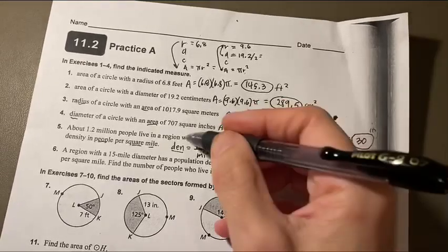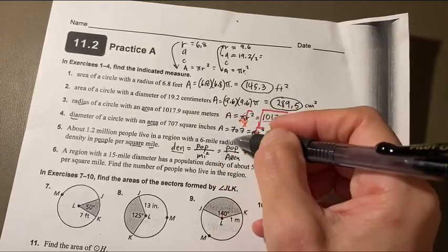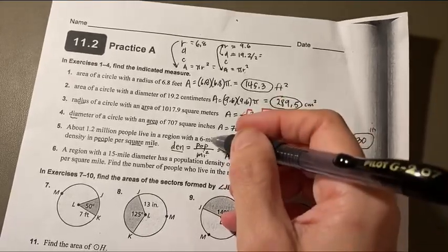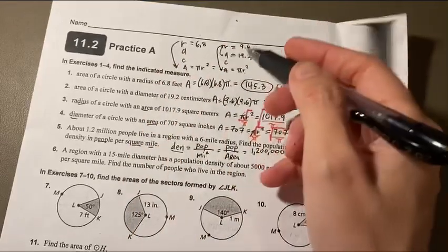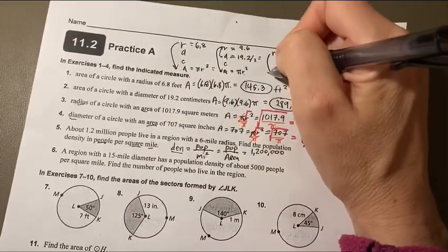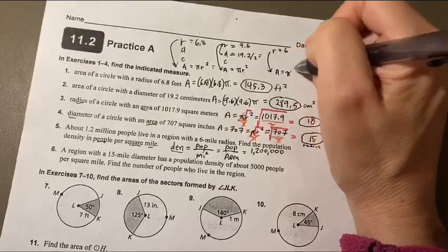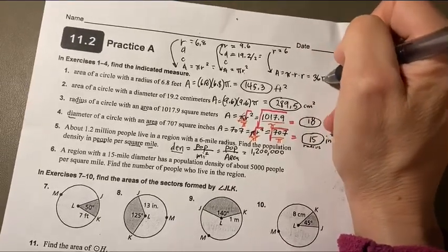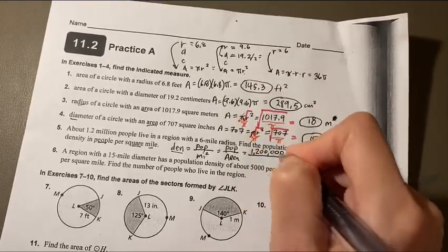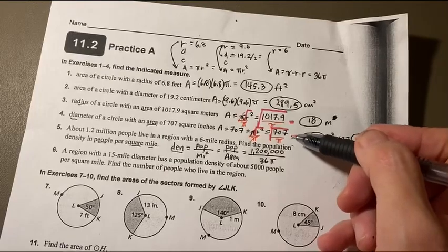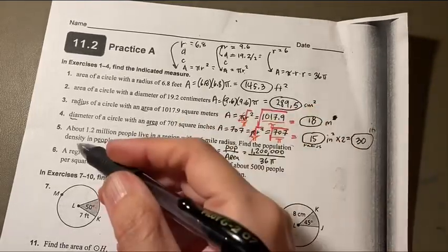Okay, and they're living within a region of a 6-mile radius. So what's the area? And back up to here to the top, right? If the radius is 6, what would be the area? Well, the area would be the radius squared times pi, or 36 pi. All right, 36 pi. So find the population density.